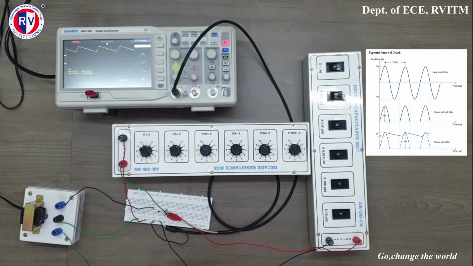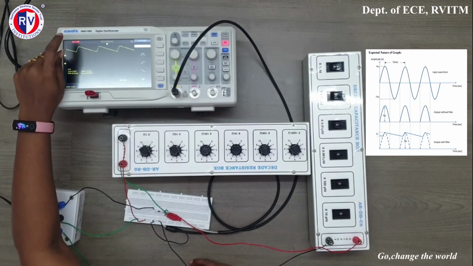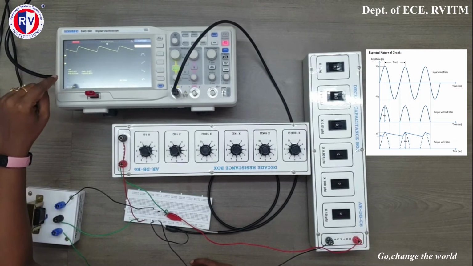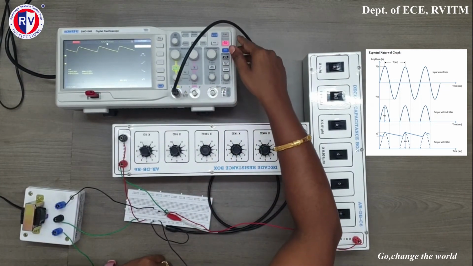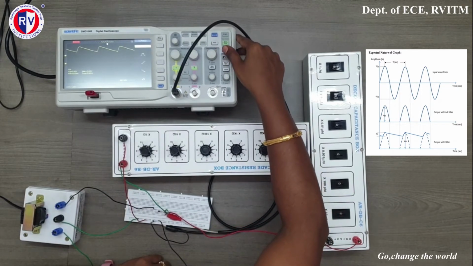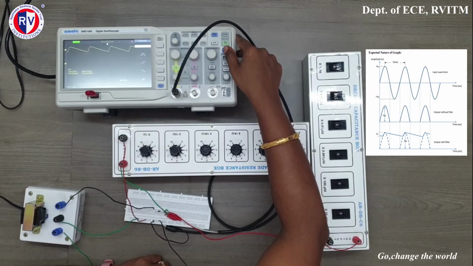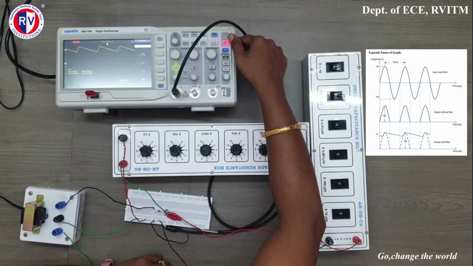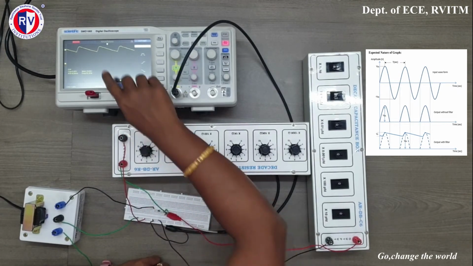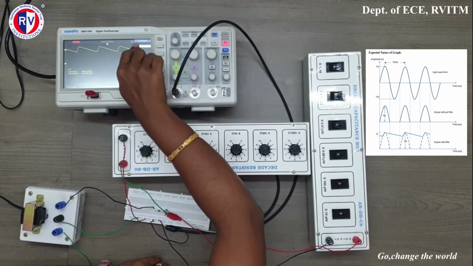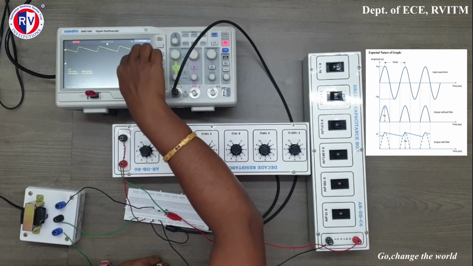This is the expected output waveform. You can check with your manuals also. So this is the DC. You can see the change in the frequency also, isn't it? Now when I press auto, I am getting a value of 5.8 volts. This peak to peak value I am getting is 5.5 volts, that means charging and discharging of the capacitor.